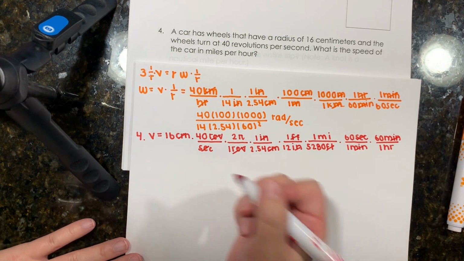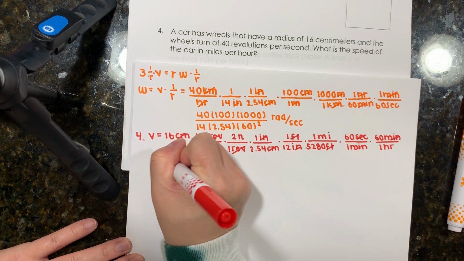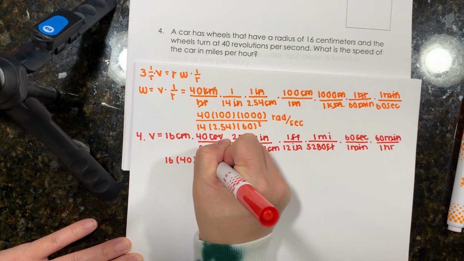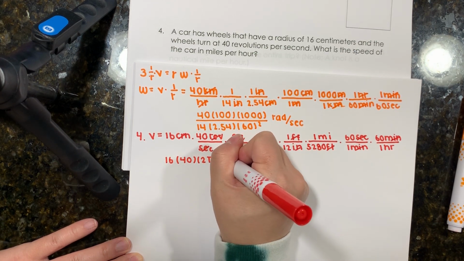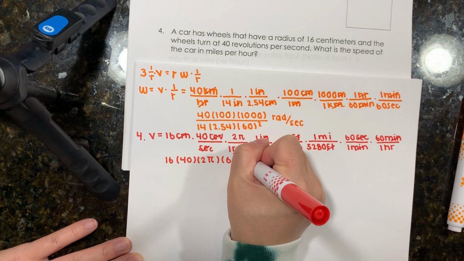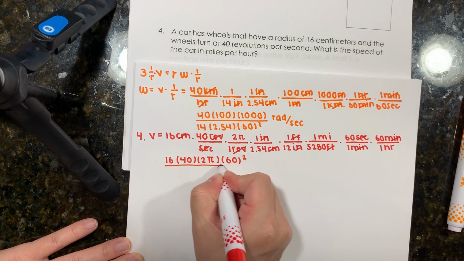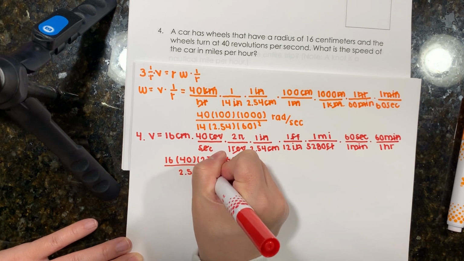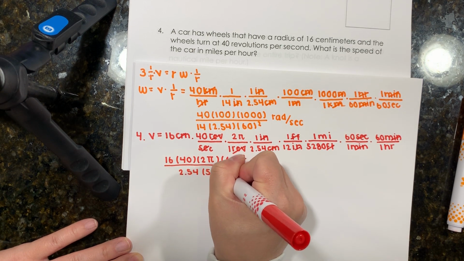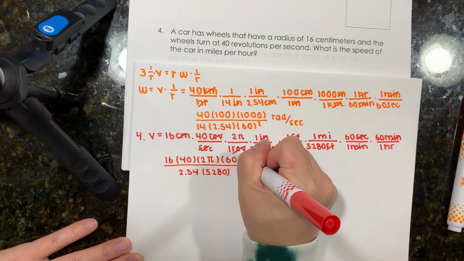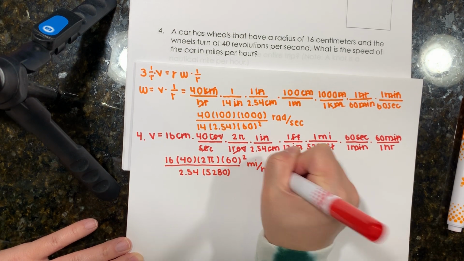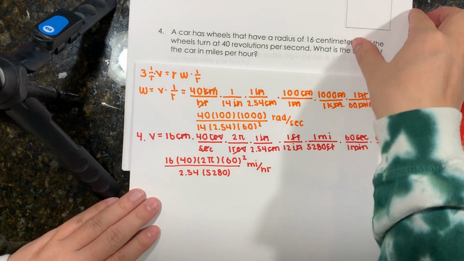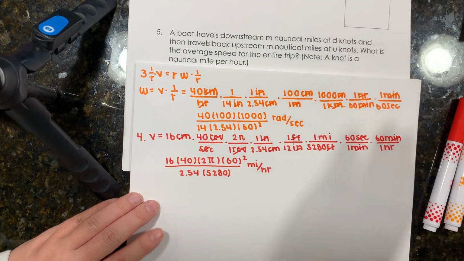And there we are left with our result of 16 times 40 times 2 pi times 60 squared over 2.54 times 5,280. And that's going to be miles per hour. And that is your result for number 4. So using your unit multipliers on that one.